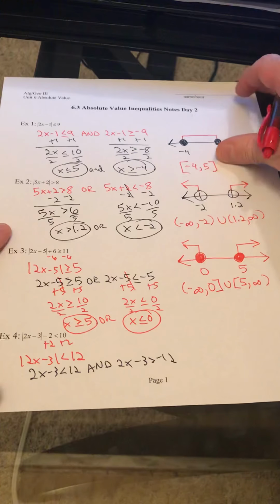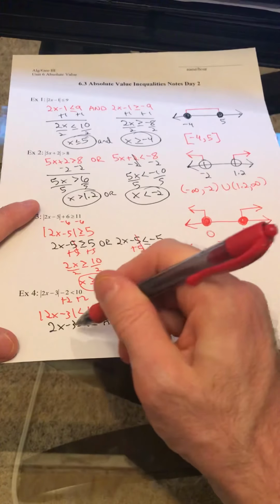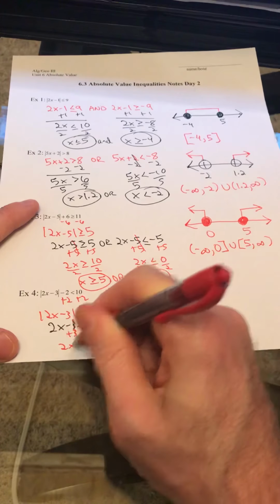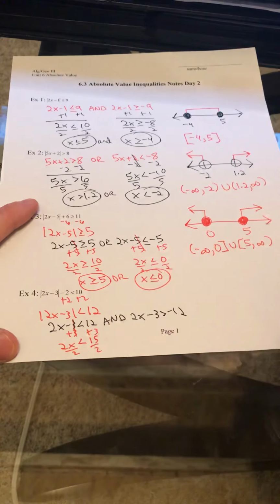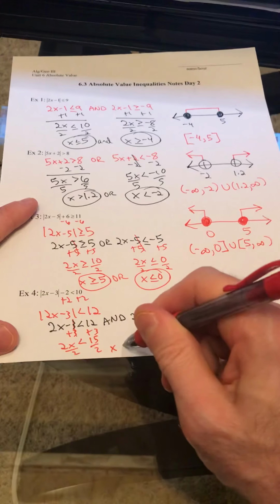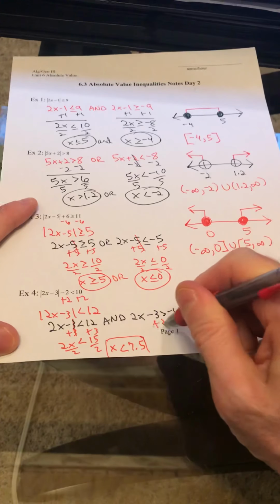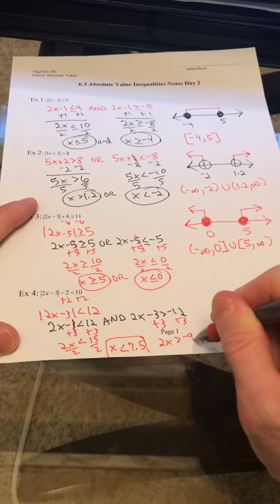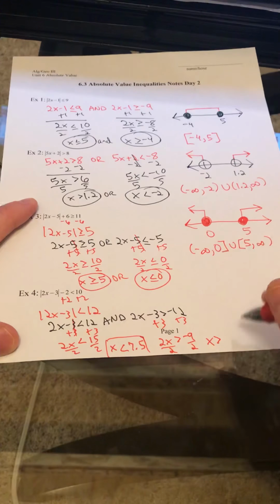All right, final one, as this set of notes is definitely shorter since we're not really going over anything new. So 2x is less than 15. Divide, and I'm running out of room here. So 15 divided by 2, less than 7.5. Add the 3. 2x is greater than negative 9. Divide by 2. X is greater than negative 4.5.